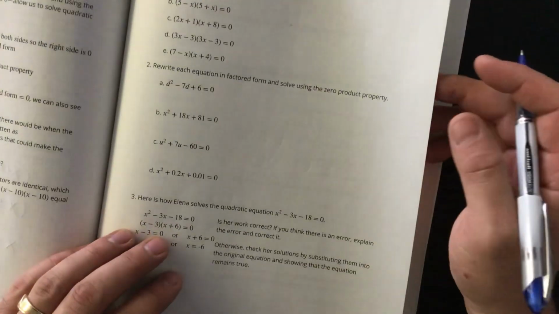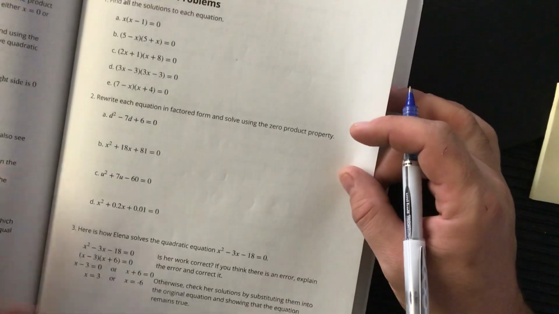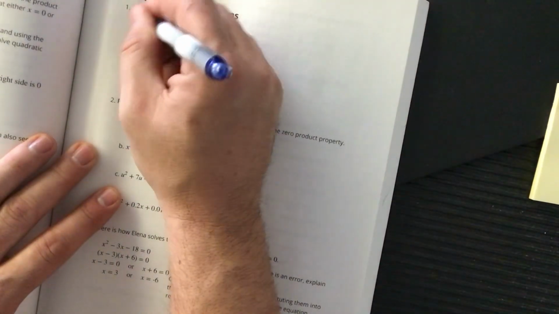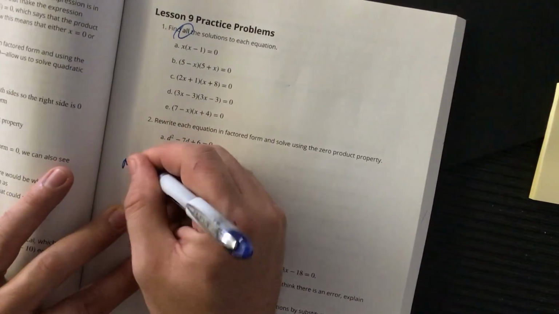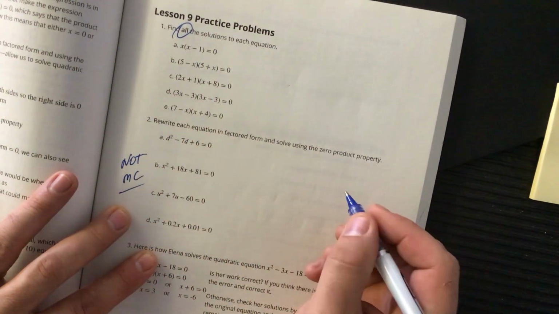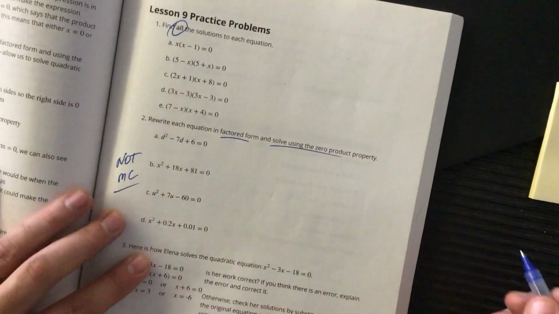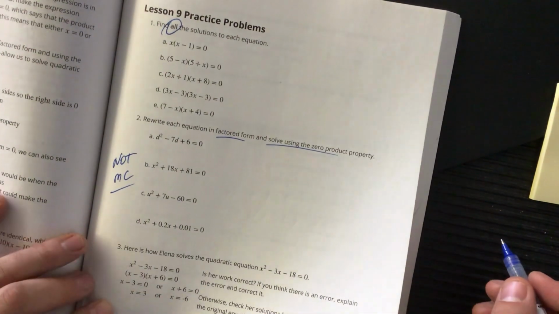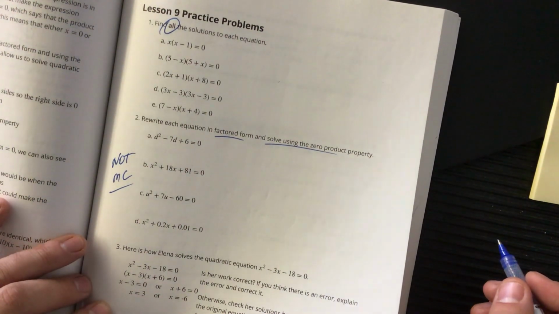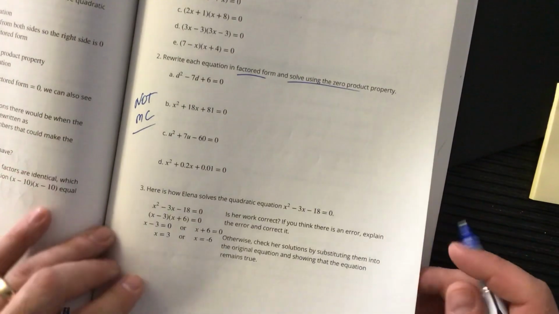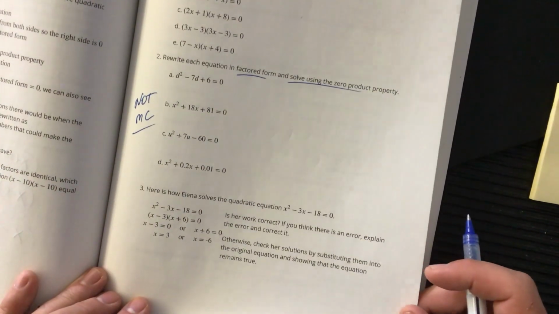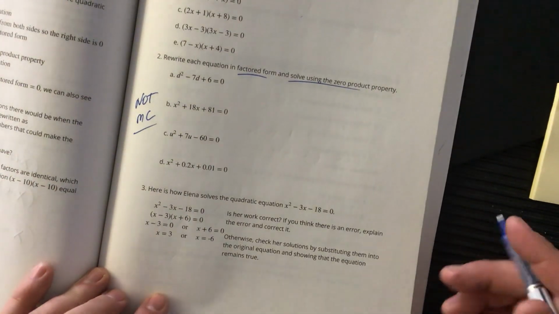All right, homework then, starting on page 223. Number 1, circle the word all. Question number 2 is not multiple choice. You need to answer each one of those just like we did today. Factor it, solve it. Factor it, solve it. Elena, what did Elena do wrong? Find it and fix it.